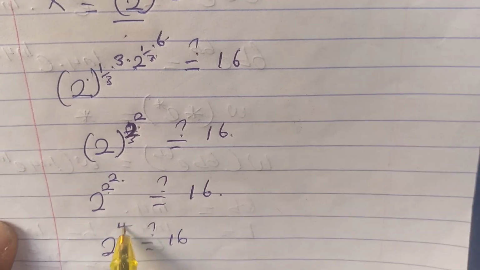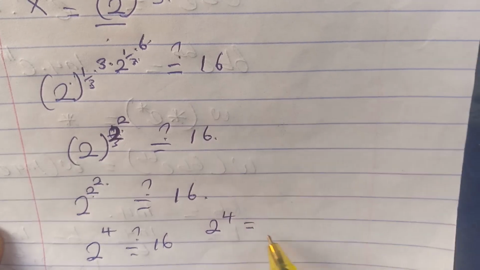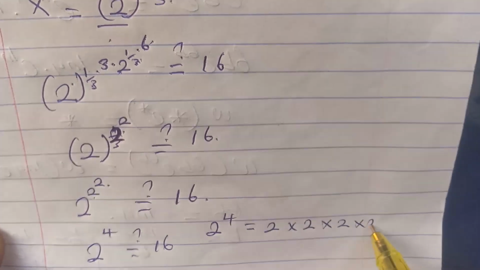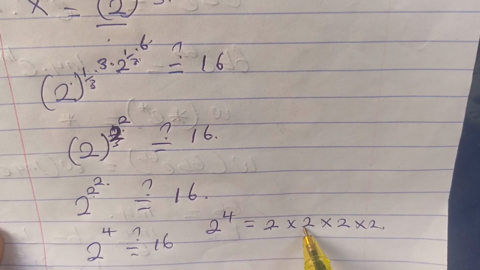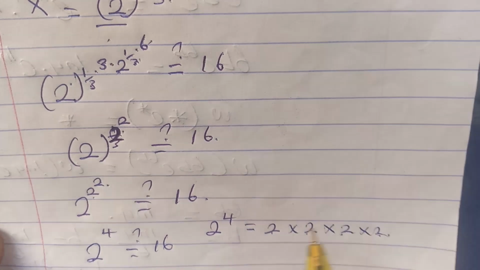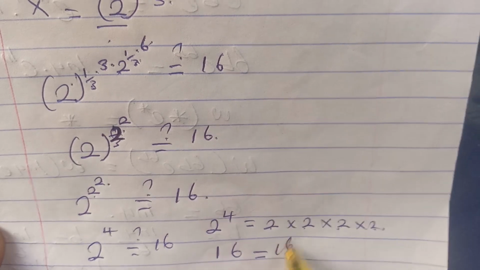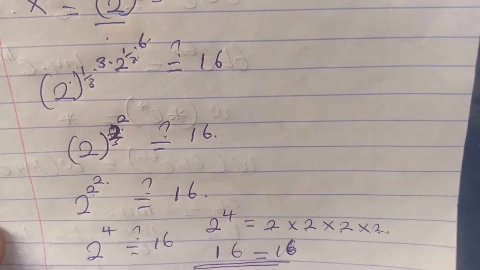And 2 to the power of 4 is equal to 2 times 2 times 2 times 2. So 2 times 2 is going to give us 4. 4 times 2 is going to give us 8. And 8 times 2 is going to give us 16. Therefore, 16 is equal to 16. In other words, the value of x in this challenge is correct.